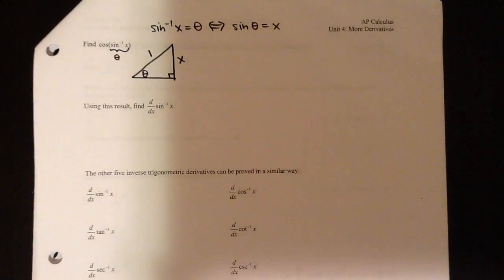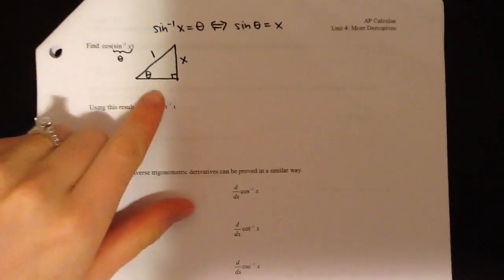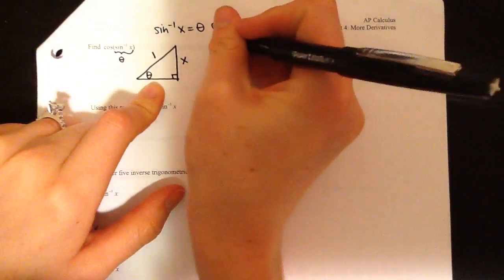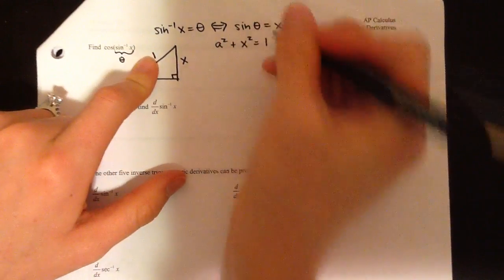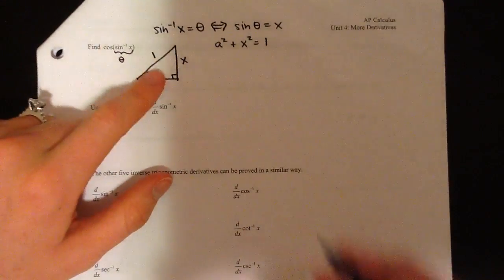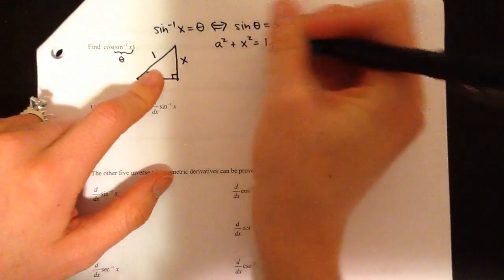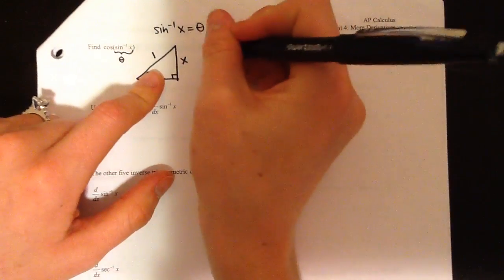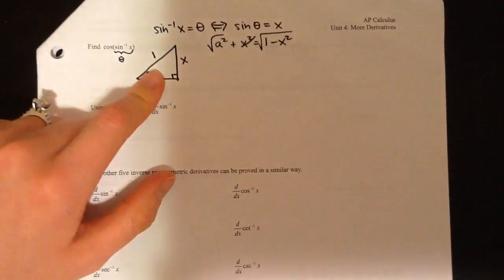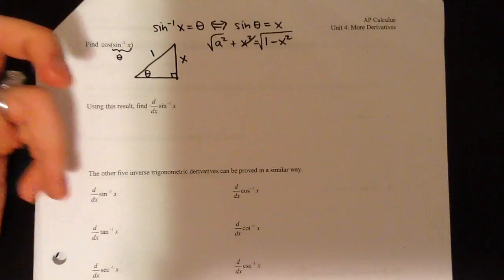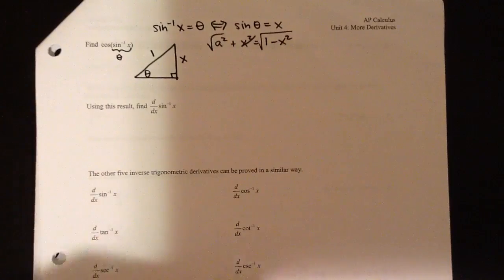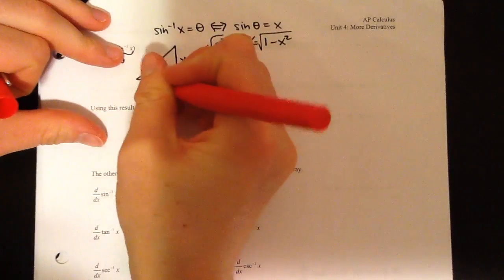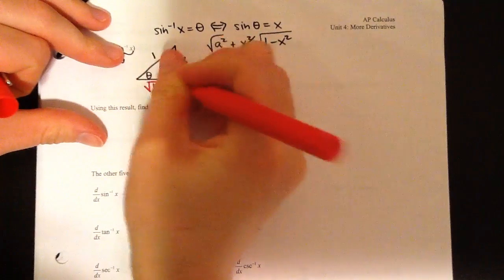So we can do a little work with the Pythagorean theorem and then figure out what that missing leg is. So we can say that a squared, which we don't know, plus x squared equals 1 squared, which is 1. To get a by itself, we subtract the x squared from both sides and then take the square root of both sides. And since we're talking about measurements, you would never even consider the possibility of the negative square root. So this missing leg is the square root of 1 minus x squared.